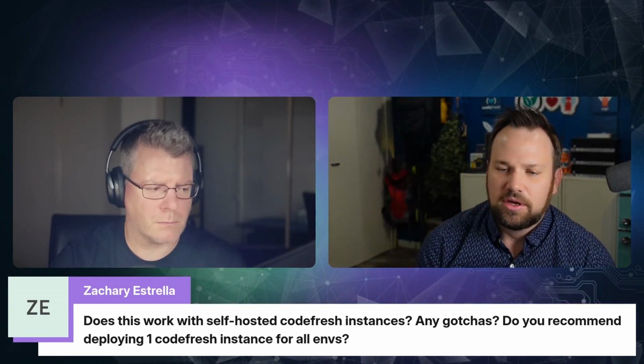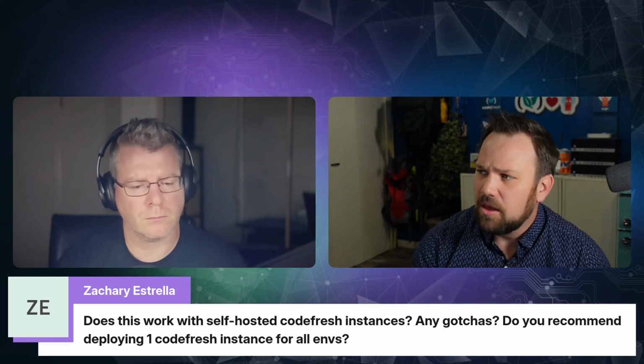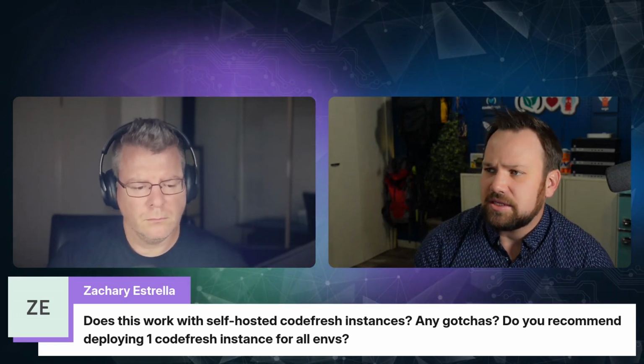So I would say, even if you're using a self-hosted Codefresh control plane, this is going to work. And of course, it's going to work if you're using the hosted control plane with your individual Argo GitOps instances on your own clusters. Those would all work. The gotchas. Zachary was asking about gotchas. The only gotcha I would say is that this is fairly new.